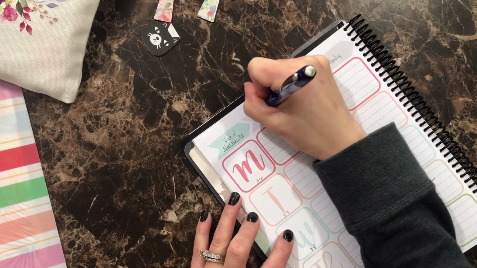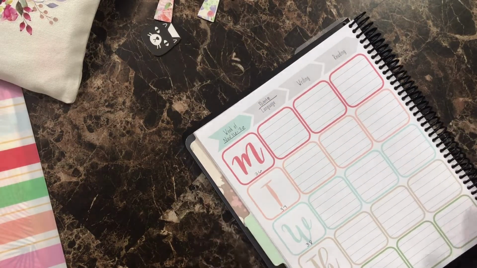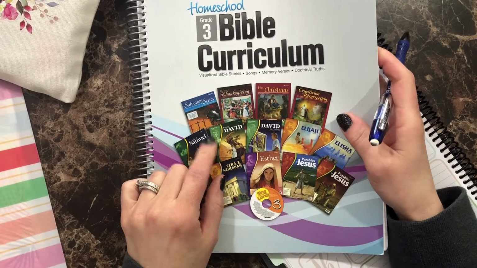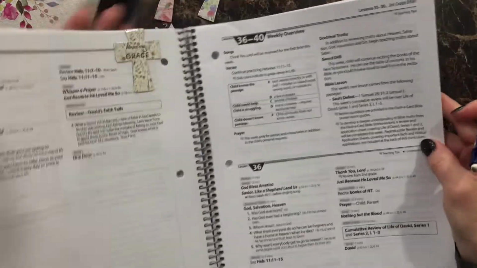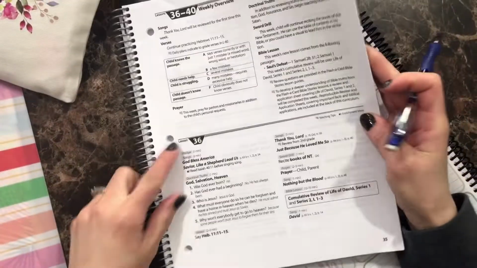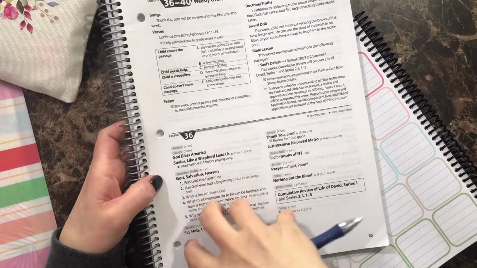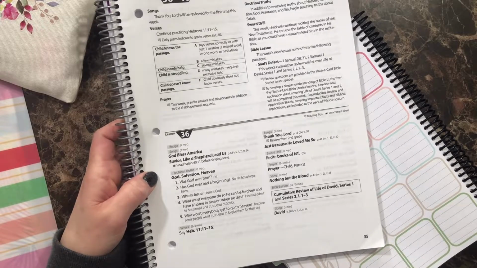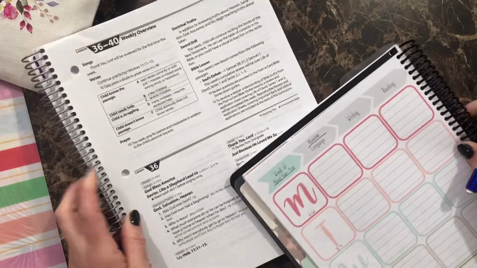Above here I always share Bible with the language block, so we'll start here with Bible. This is my parent-led Bible curriculum lesson plan book, and we are going to be starting on lesson 36 here. I did notice that this week we're supposed to be doing a review on David. There are two different series to it, so we're going to be working through both of them.